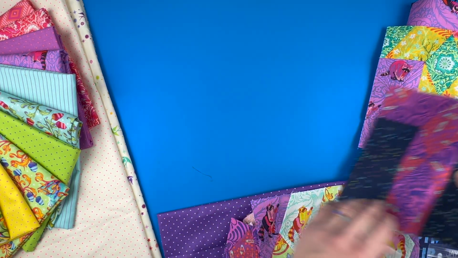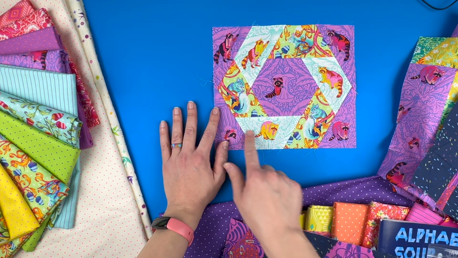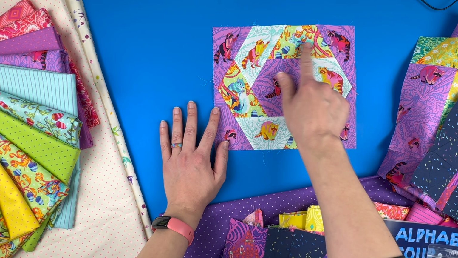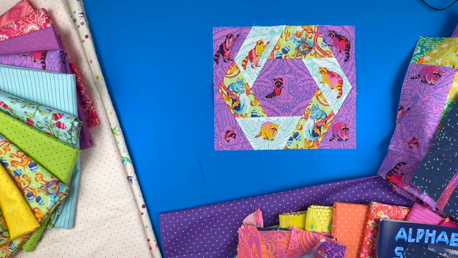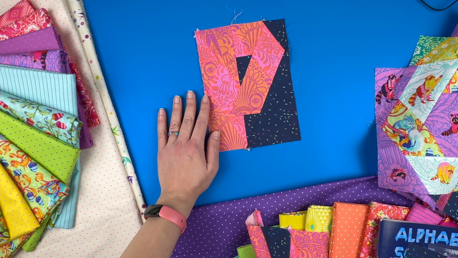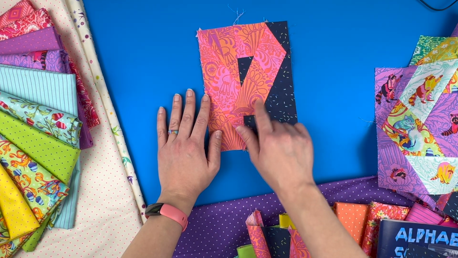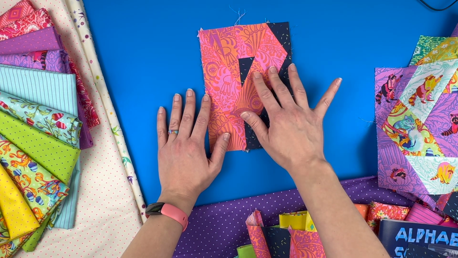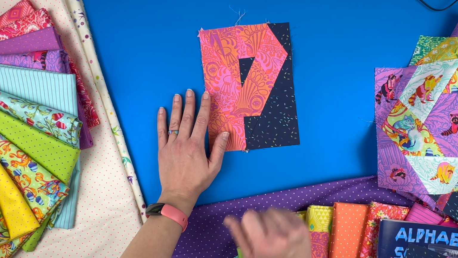And with this example, you can see that the letter O is clearly the letter O, even though this one is more green and this one has more of a blue background. Another example of low contrast is this letter P. You can see I chose a pink that has a pink in it and then an orange that has a pink, but they work together very well and they highly contrast off of the navy background.